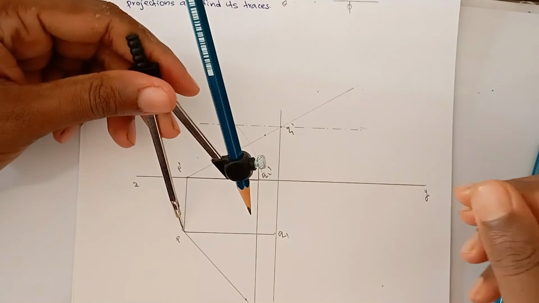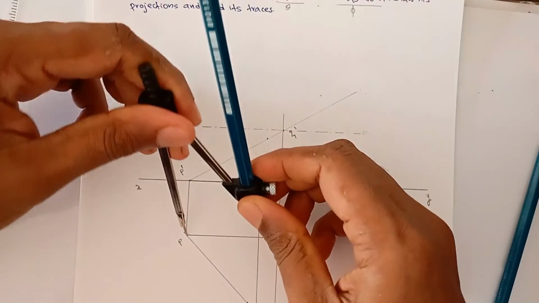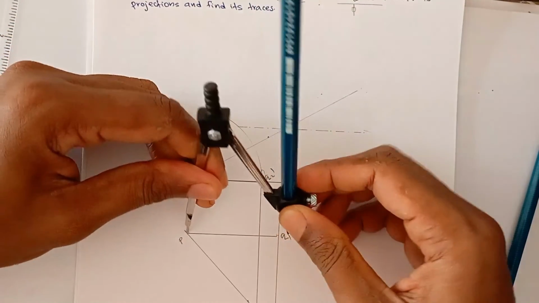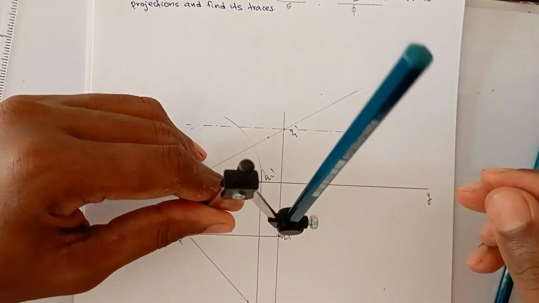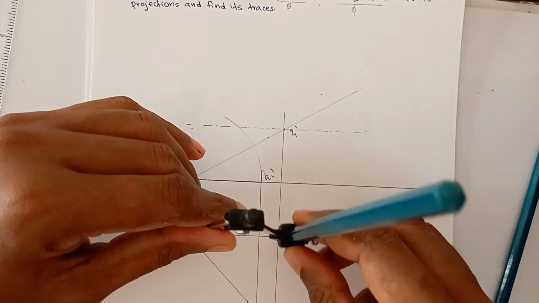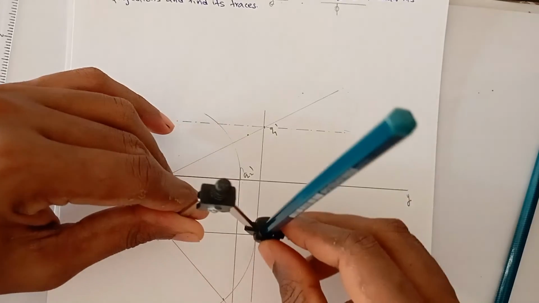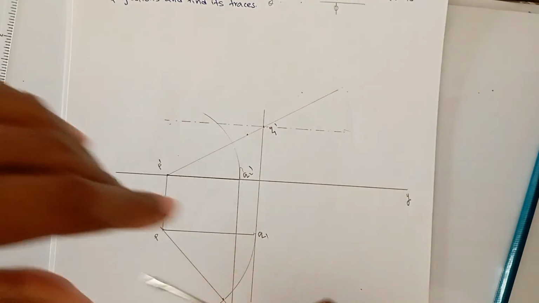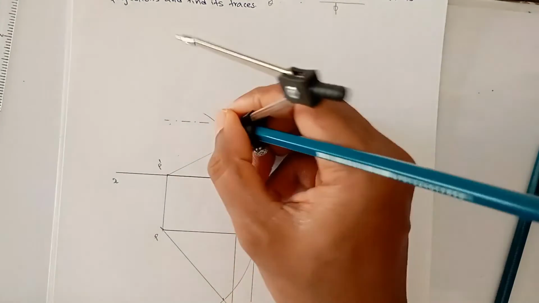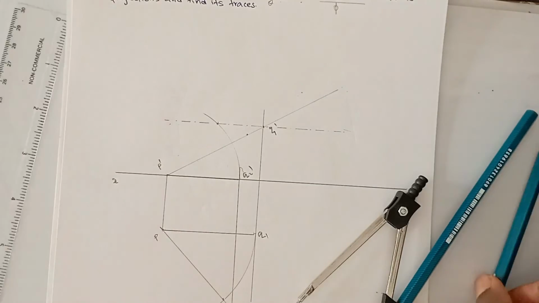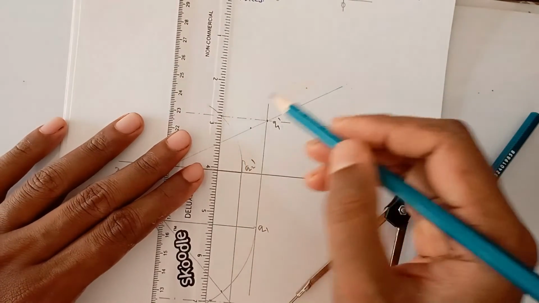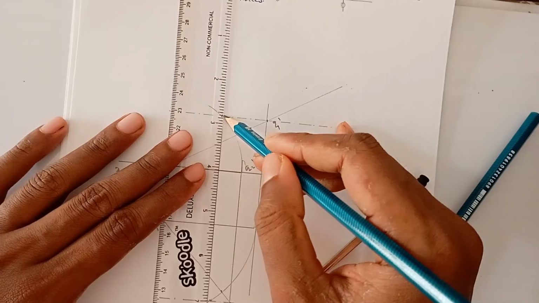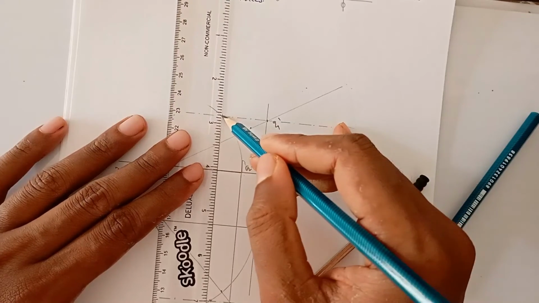So take this length and transfer this length from here to here. Okay, this is our point. When you connect this line, it will be in a straight line, right? See, it is in a straight line.